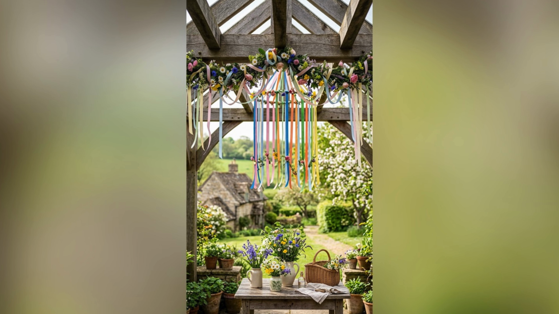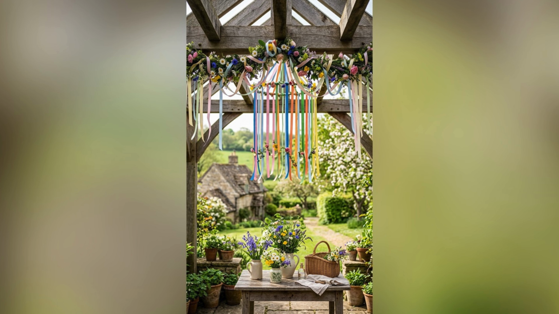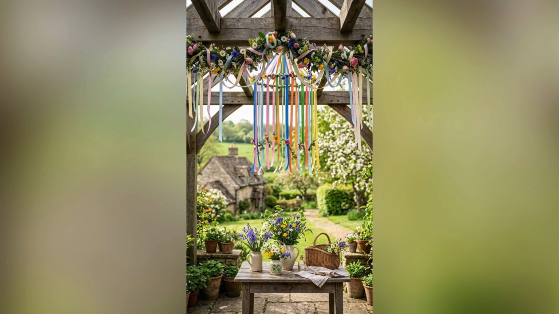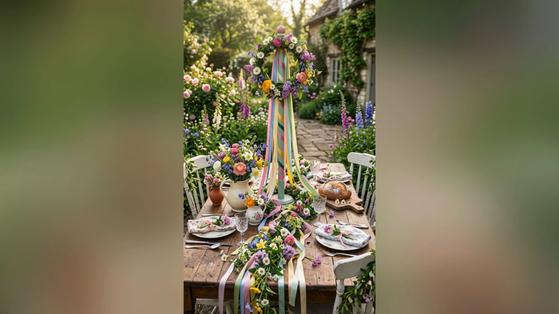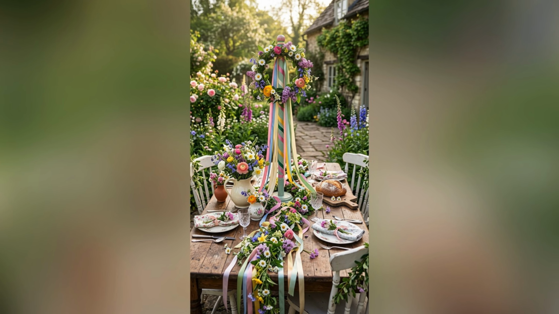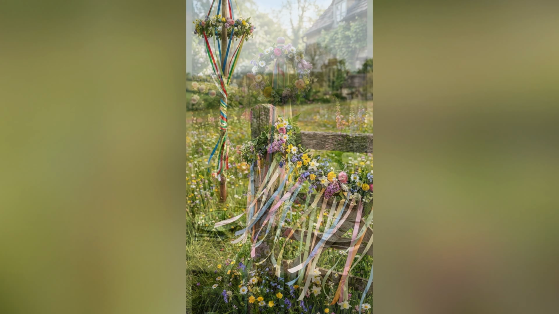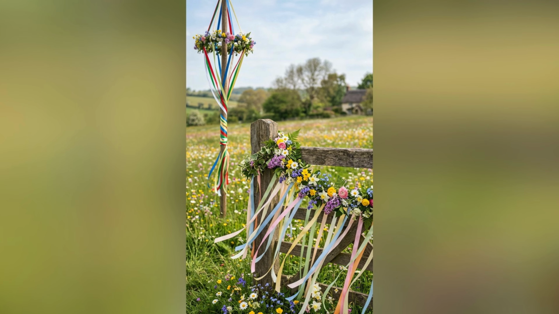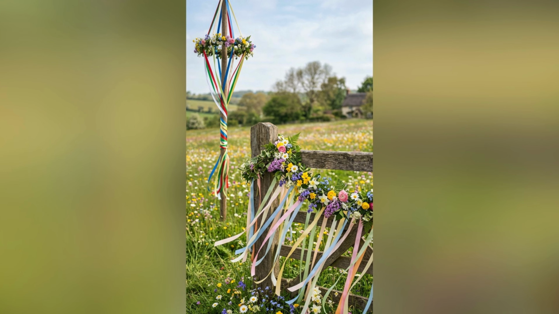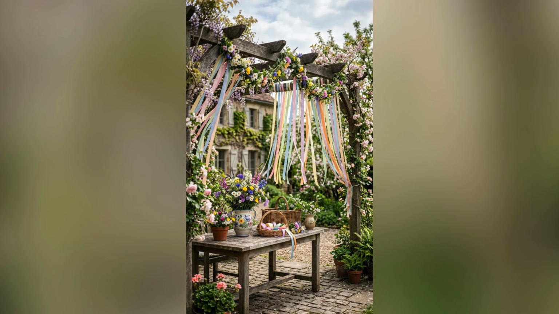How can you create a decorative mini maypole at home? You can recreate this tradition with a charming tabletop version. Use a wooden dowel or stick wrapped in ribbons, place it in a vase or small basket, and surround it with fresh flowers. This decorative centerpiece instantly brings festive May Day spirit to your home.